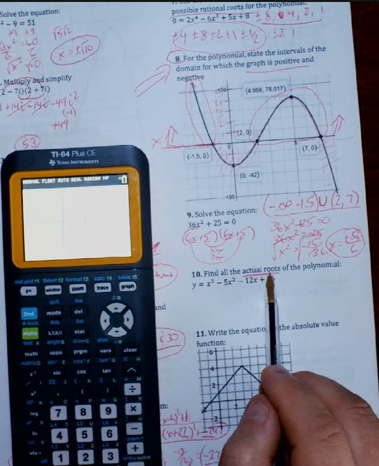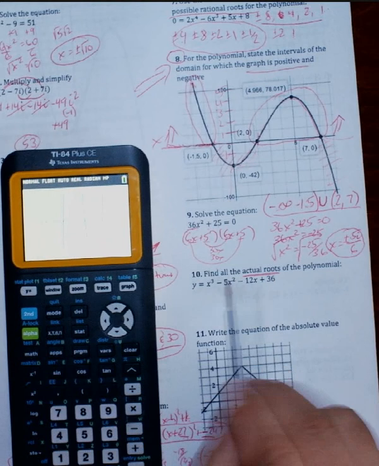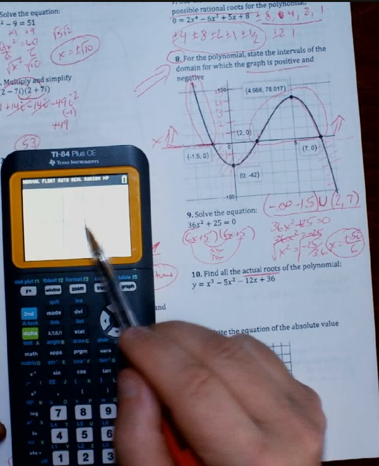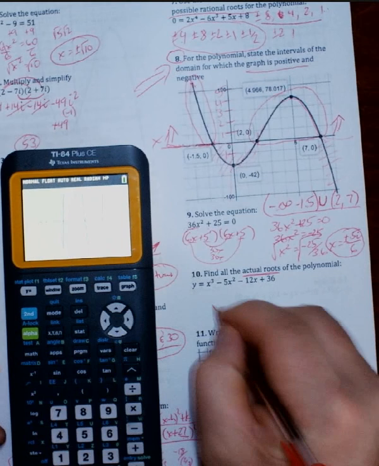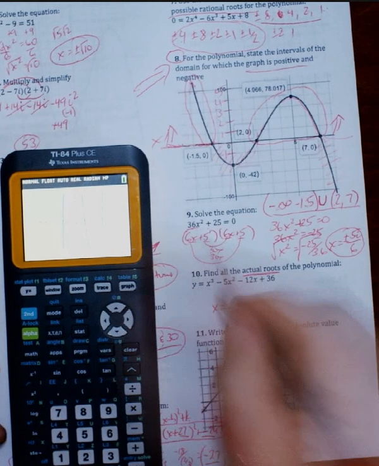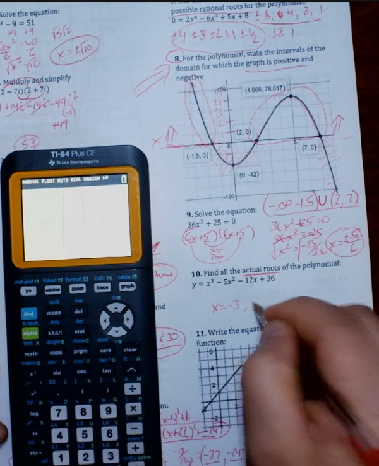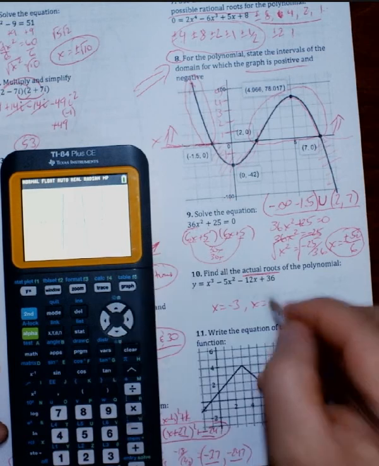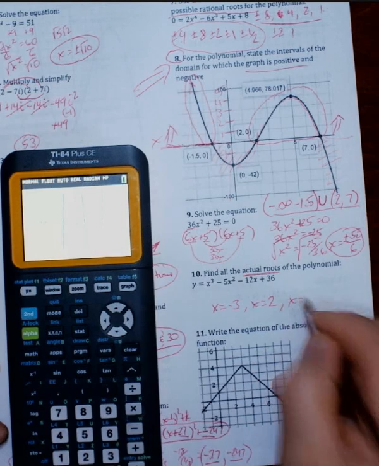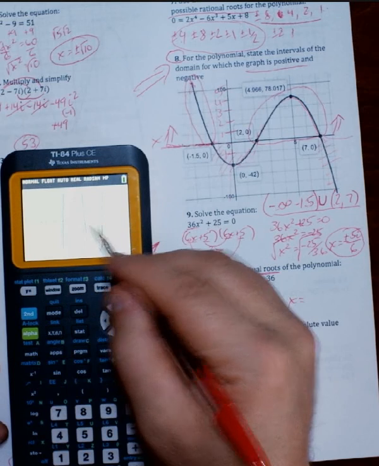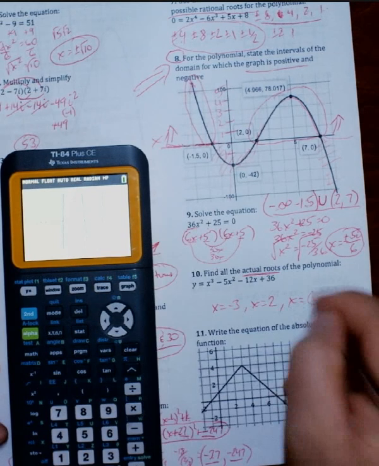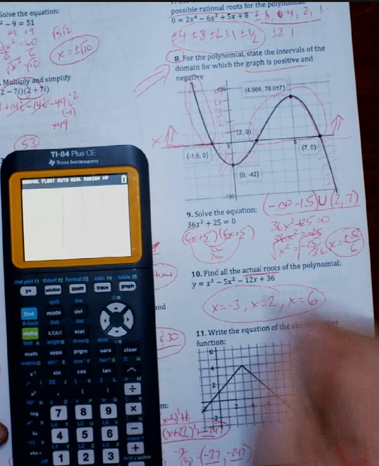And it looks like they're all three real, and all three are on my graphing calculator. The roots are when x is negative 3, or when x is equal to 2, or when x is equal to 6. And those are my solutions. And I just did that with my graphing calculator.